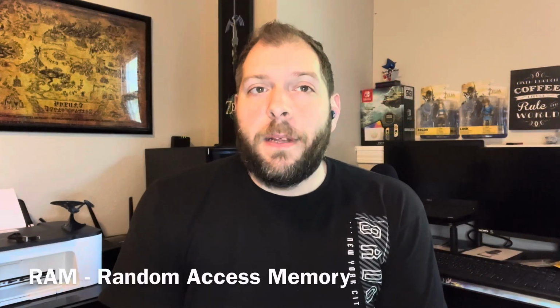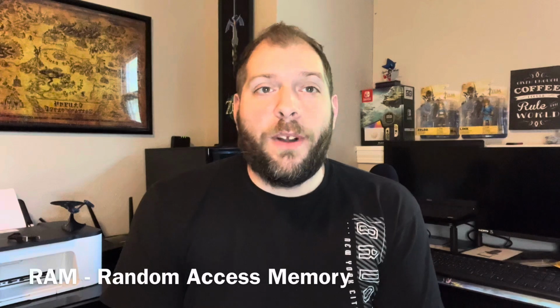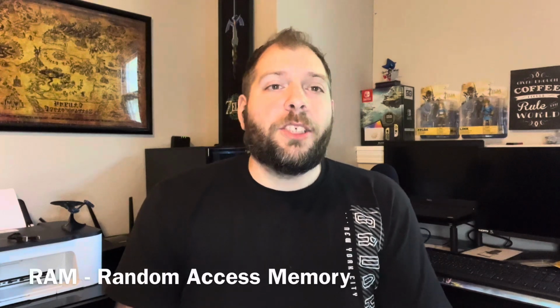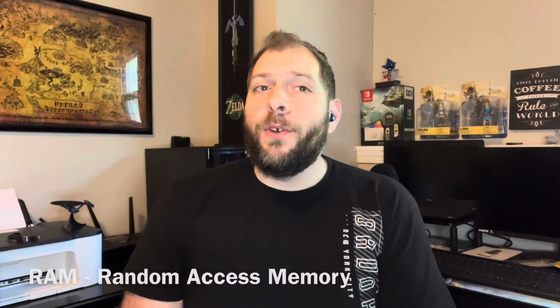Random Access Memory, also commonly known as RAM, is pretty much a short-term memory for your computer, meaning it is temporary memory. It is not like your standard hard drives or solid-state drives that hold and store memory. This is temporary. Short-term memory means it's going to forget everything when you restart your machine.